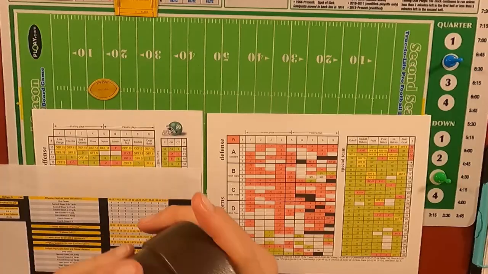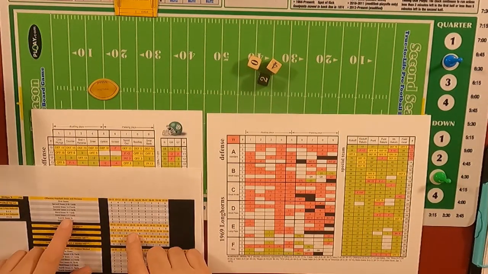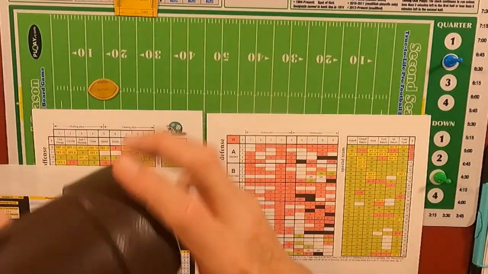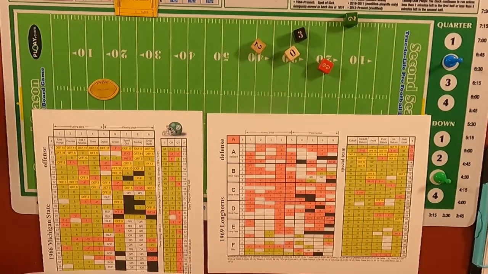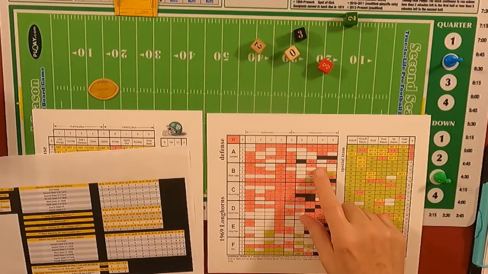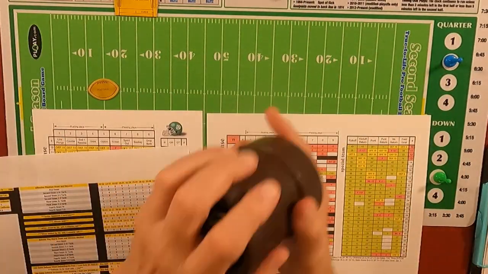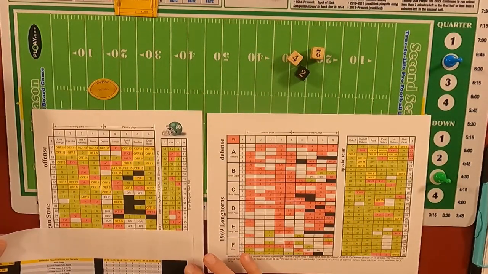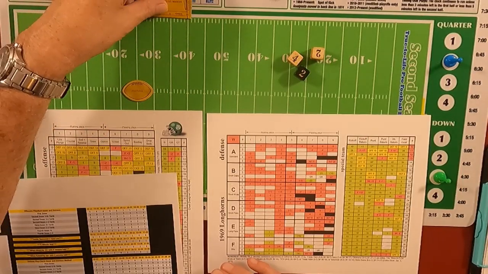I'm going to run standard. He's going 24 with 3rd and long. Bootleg. He gets a 32 on the bootleg, which is a quarterback run. And I have a 5. Blank. He gets the quarterback run. 26. 10 yards. First down. Timeout.